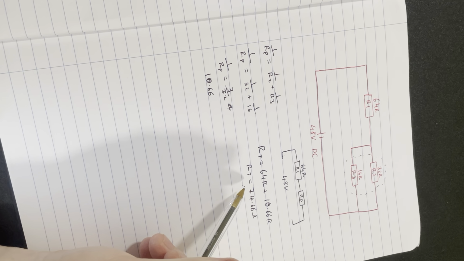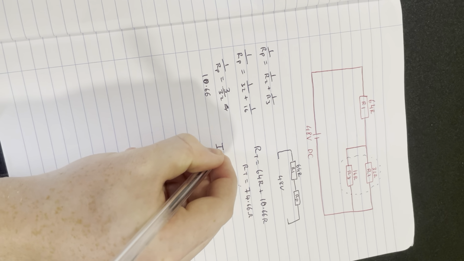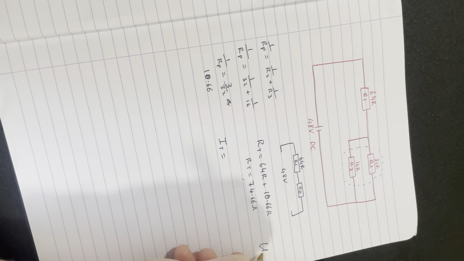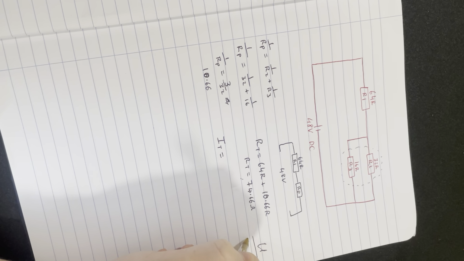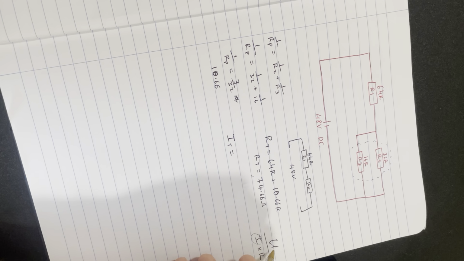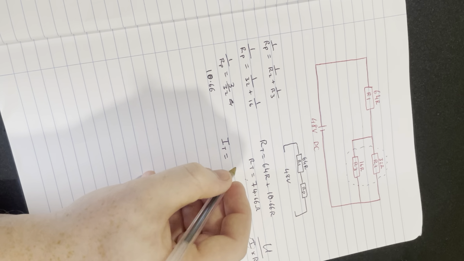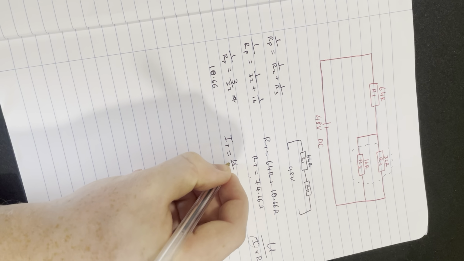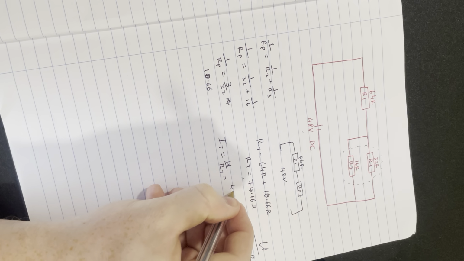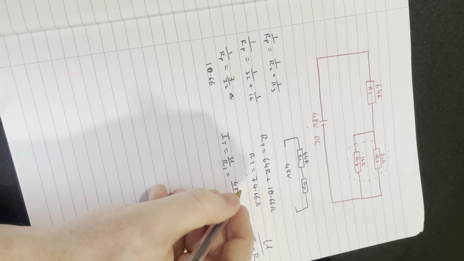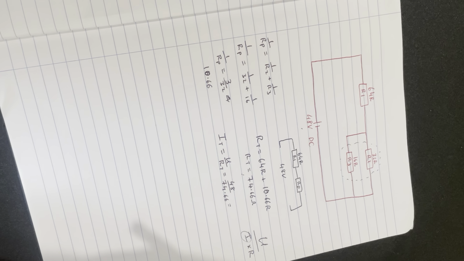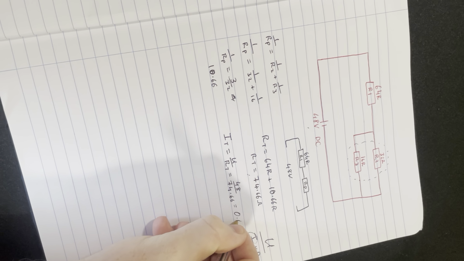Now the next thing you want to get is IT. Because you have RT, you can get IT. If you can't remember it, you want to draw out your Ohm's law. U is equal to I by R. Because we're looking for I, it's U over R. So U over RT. U being 48 here from the drawing, divided by RT, which we just found, 74.66, and that will give you 0.64 amps.